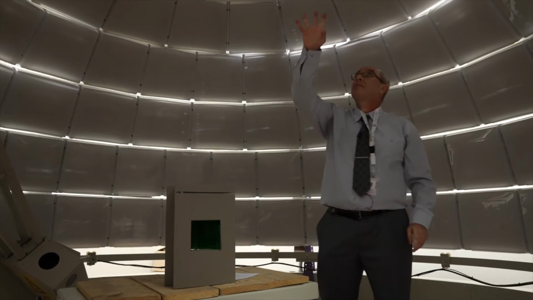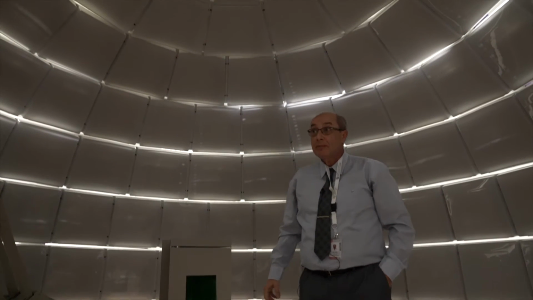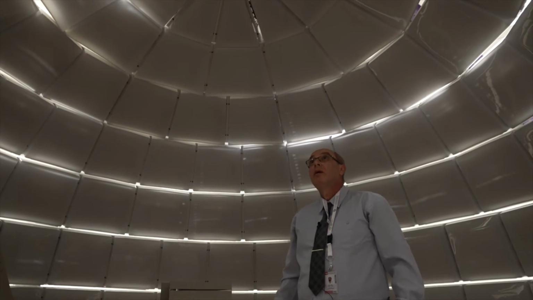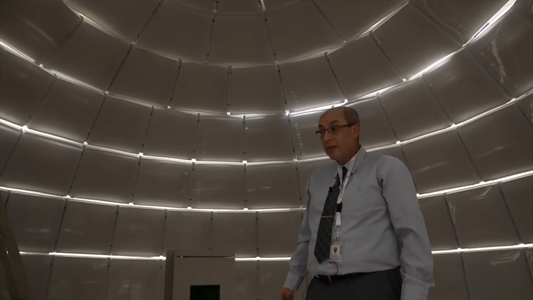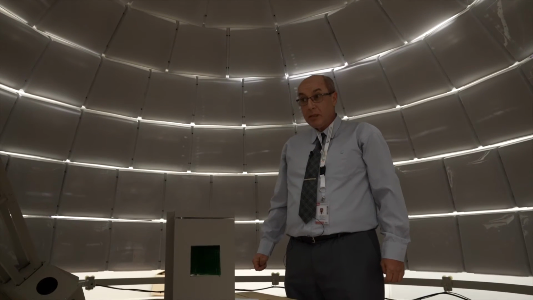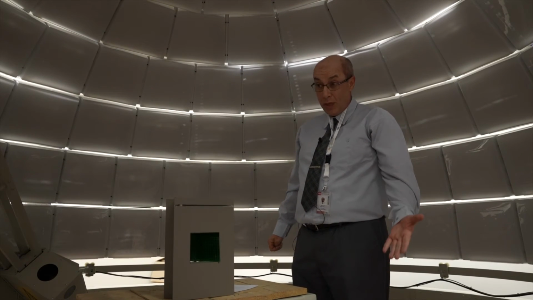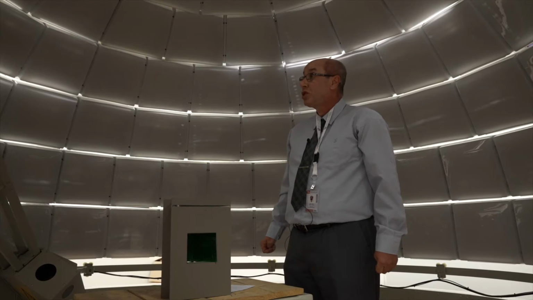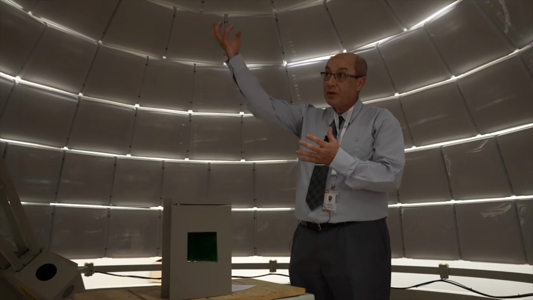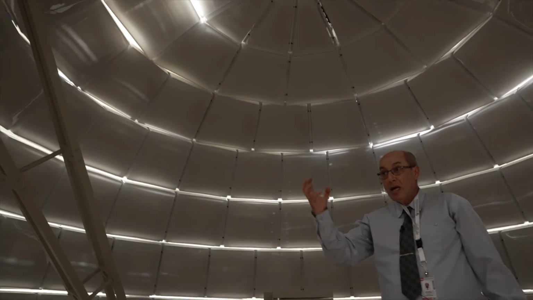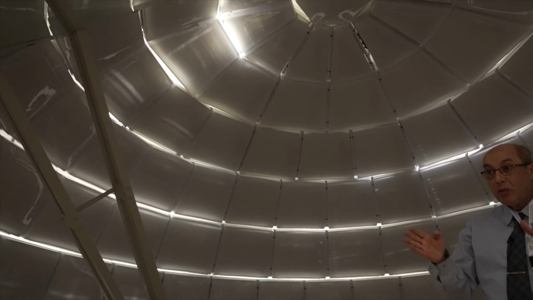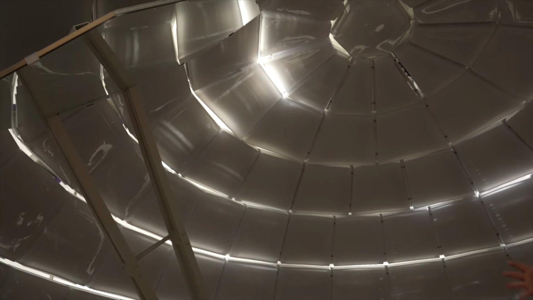Here we have different LED lamps, very advanced technology, with an amount of 1,200 watts, or 1.2 kilowatts, which is almost the amount of radiation coming from the sun, because the sun has two main components: the direct light and the diffuse light.